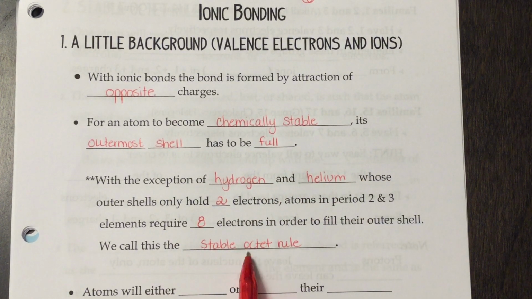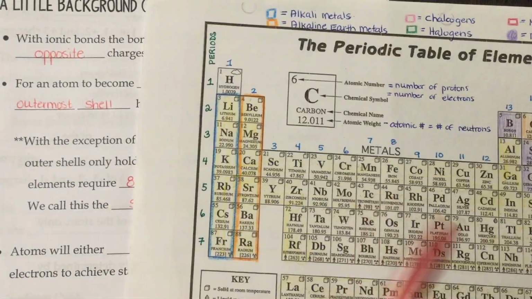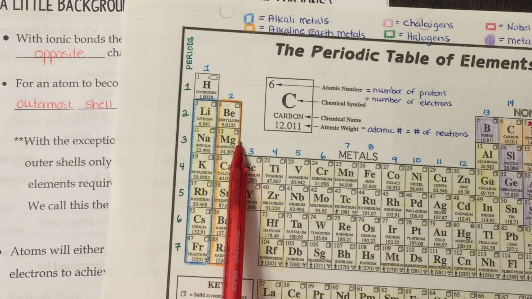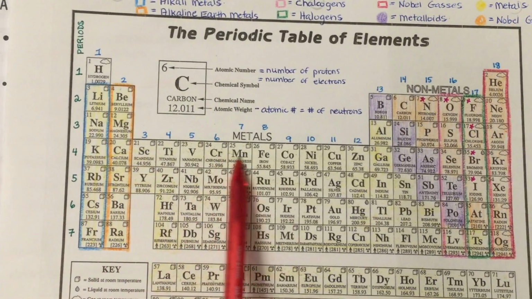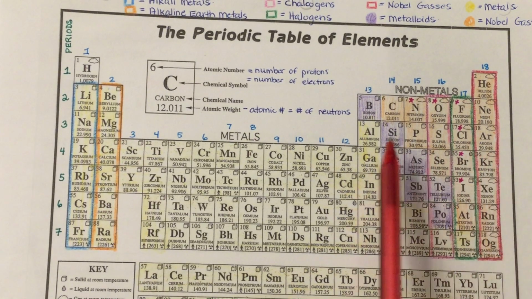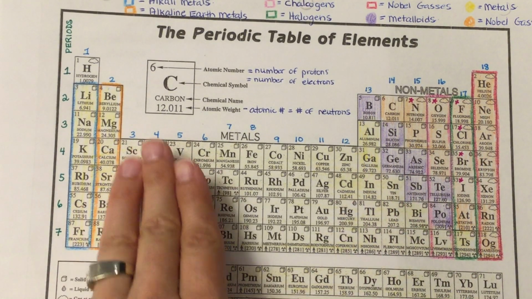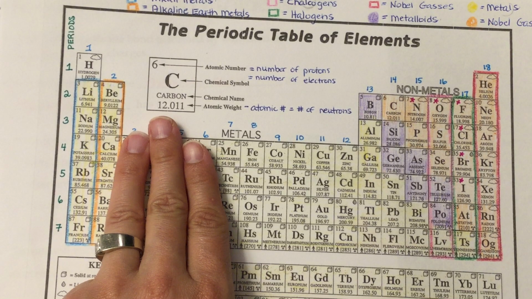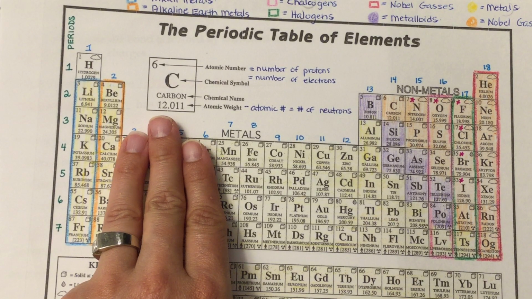Octet means 8, right? They need 8 electrons in their valence shell in order to become stable. That's where that comes from. After the third period, the outermost shell holds way more electrons, and that's another reason why we really don't go past element number 20 or the third period.